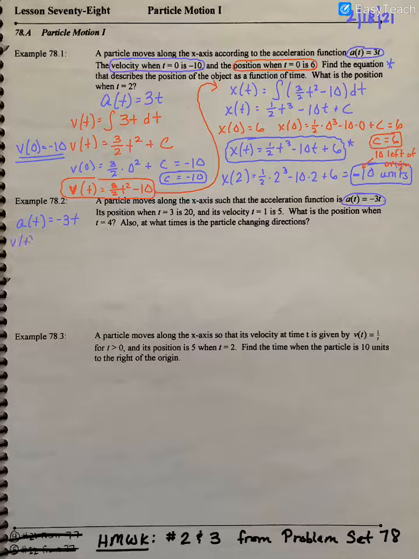In order to find velocity, we do the integral of acceleration. So we're doing the integral of negative 3t dt. Similar to last time, just throw in a negative sign. So our velocity equation is going to be negative 3/2 t squared plus c.